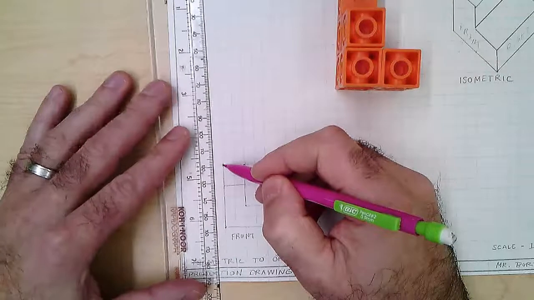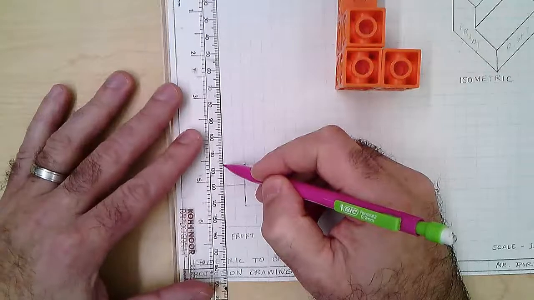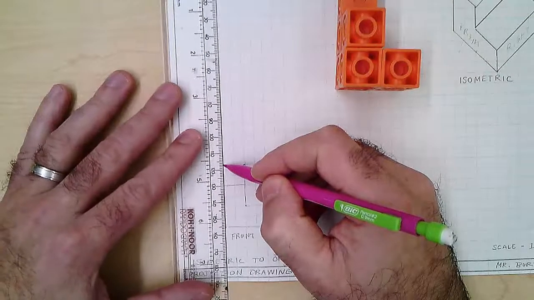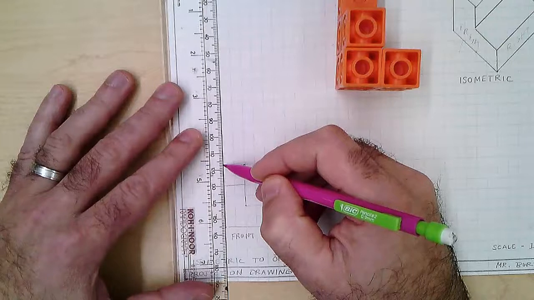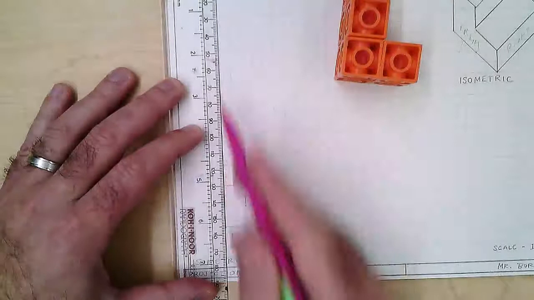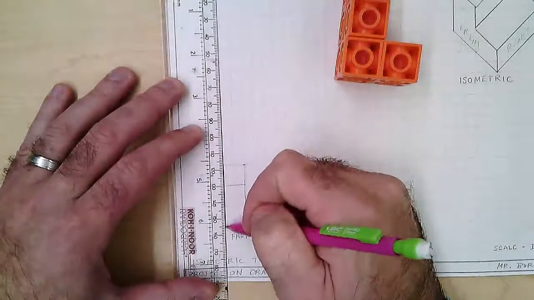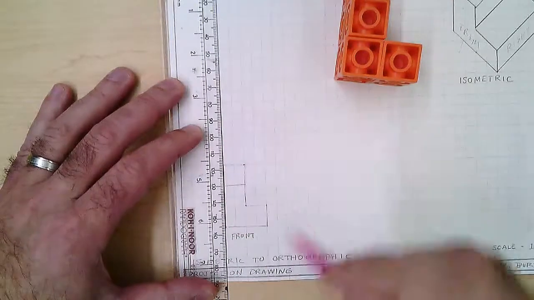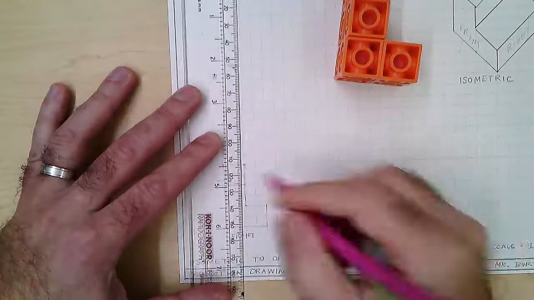I'll put my pencil at the mark on the line, and then I'll move my ruler up to the line, parallel to the graph line. Okay, and then I'll darken it in. Once I'm sure that what I'm drawing here is correct, then I can darken it in.